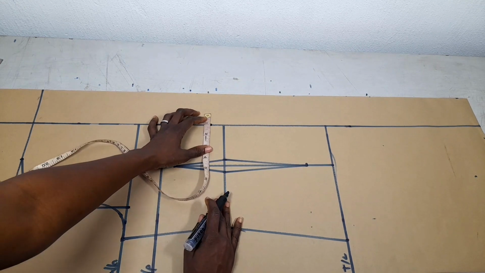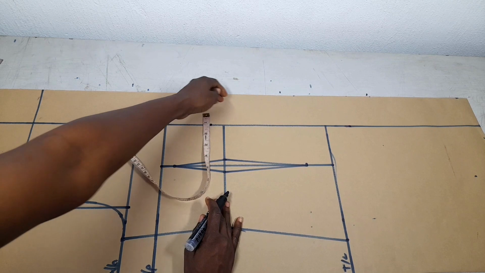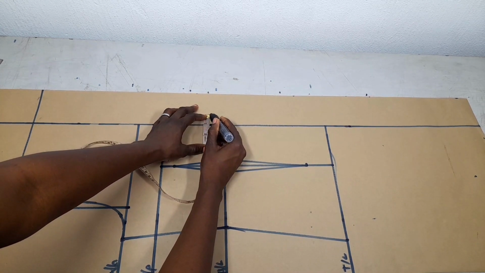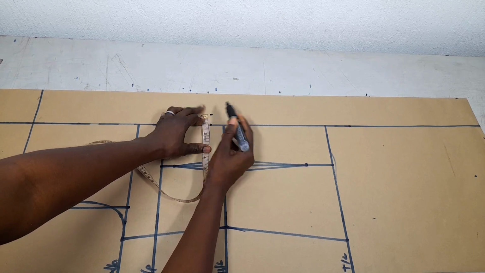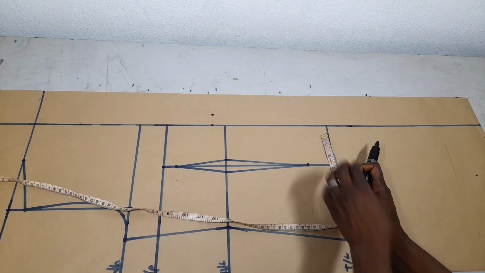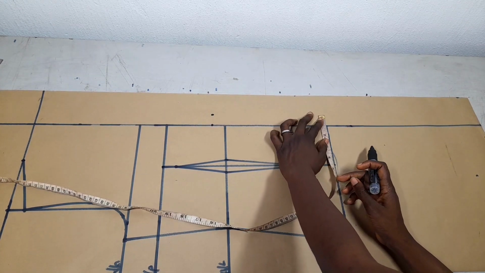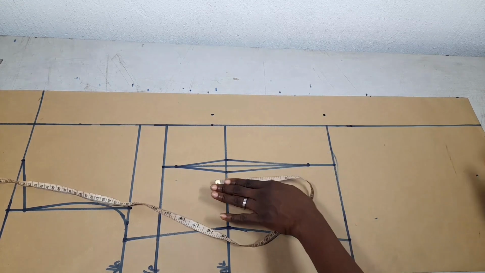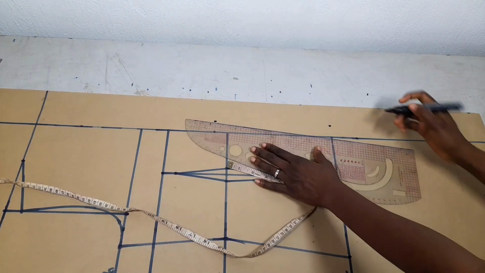So I'm measuring my extension now, which is 1 inch. I'll also extend that 1 inch to this place. I'll rule a straight line.